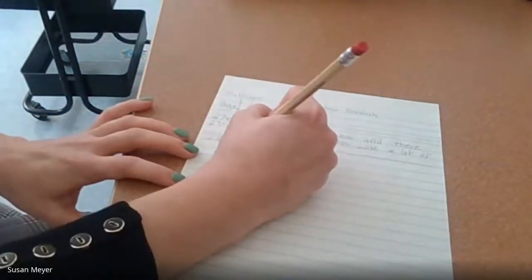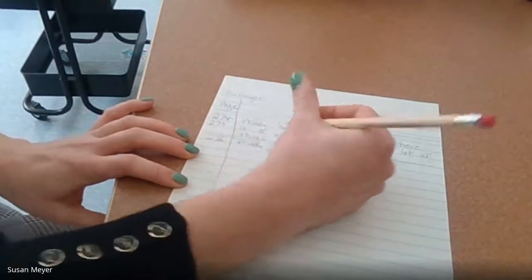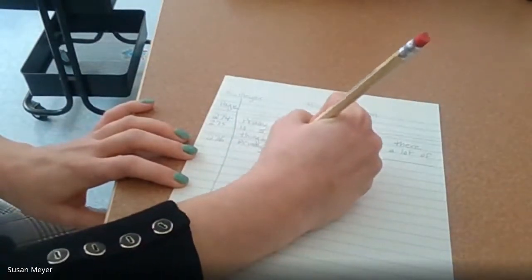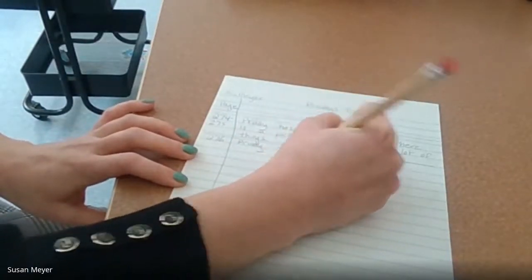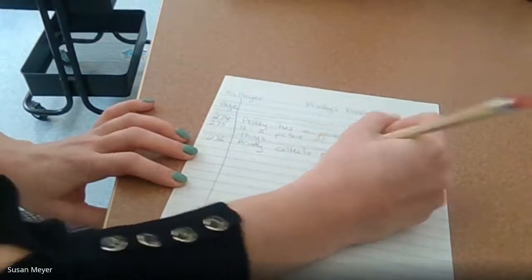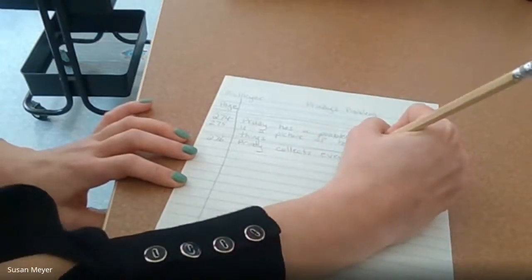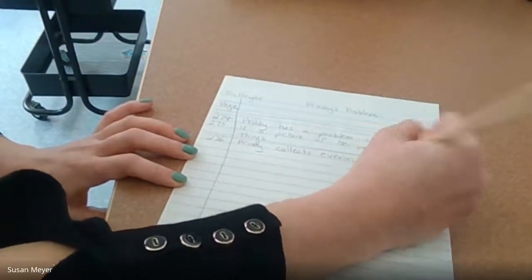What could our next annotation be, boys and girls, for this page, 276? Prudy, what is an action that she does? Collects everything, right? So that's what we learned. We learned that Prudy collects everything. As simple as that. That's our annotation.